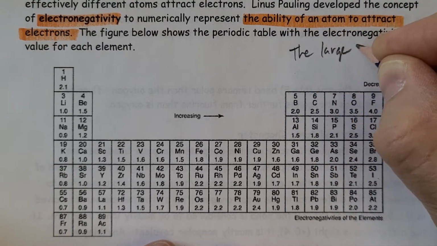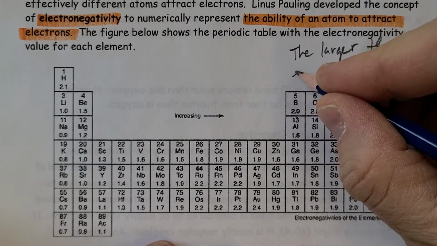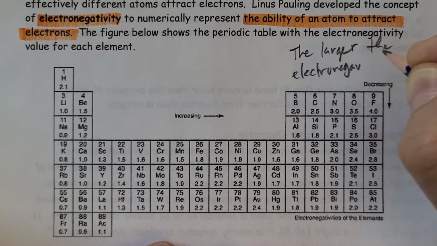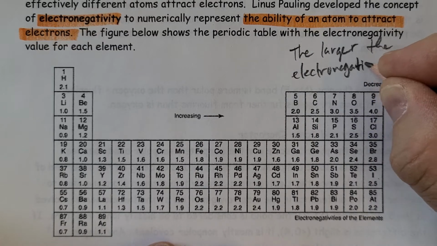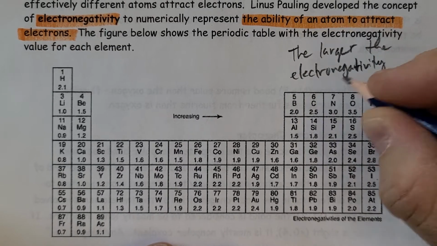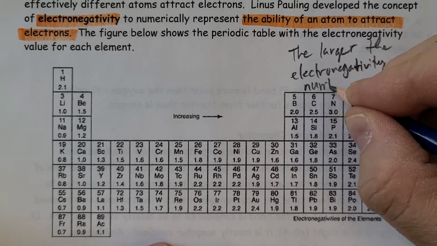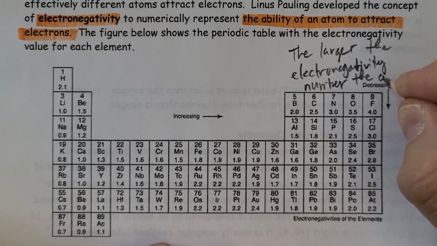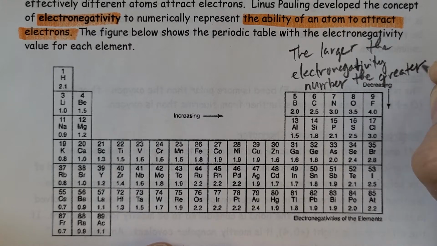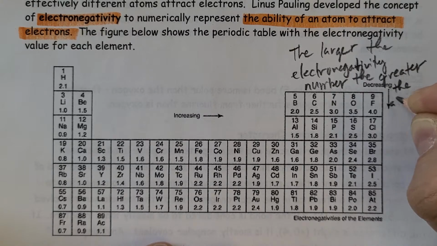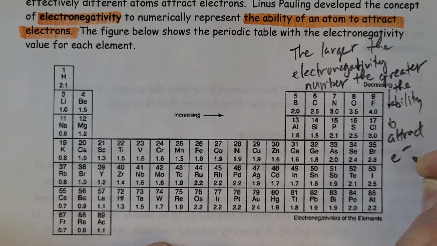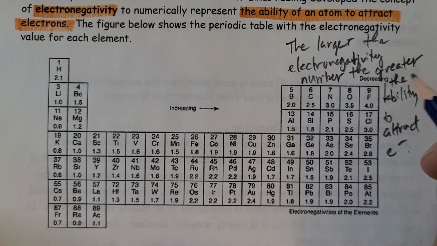The larger the electronegativity number, the greater the ability to attract electrons. Sorry, I went kind of down the road there with this one.